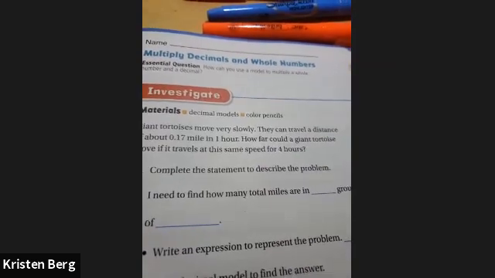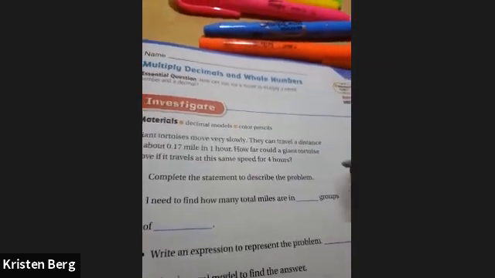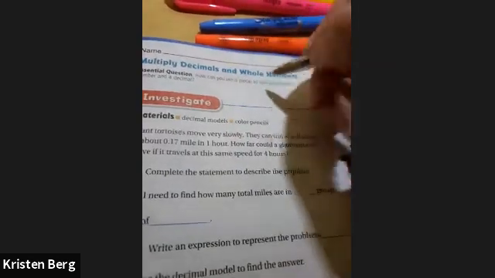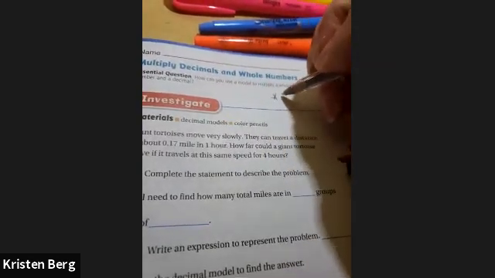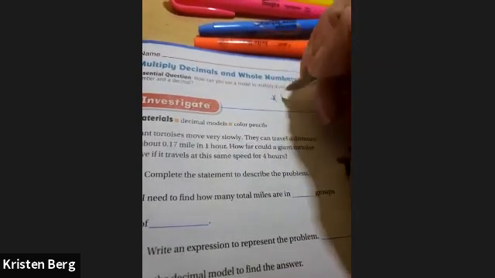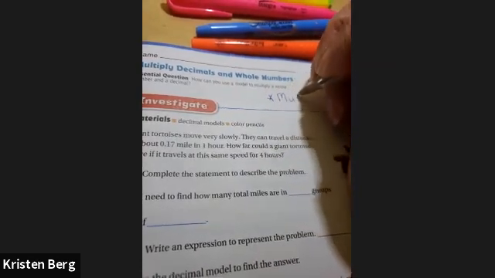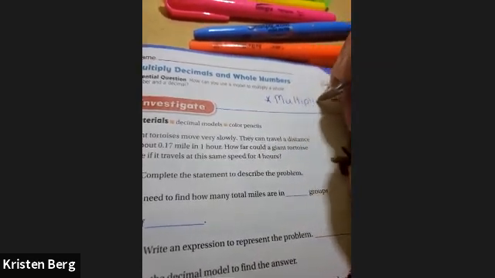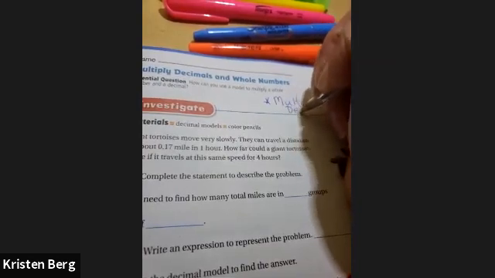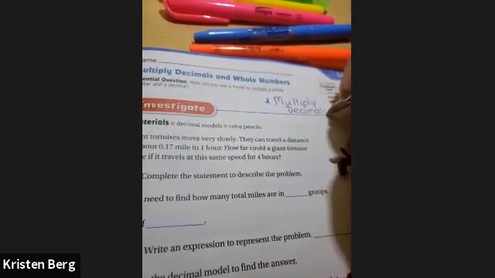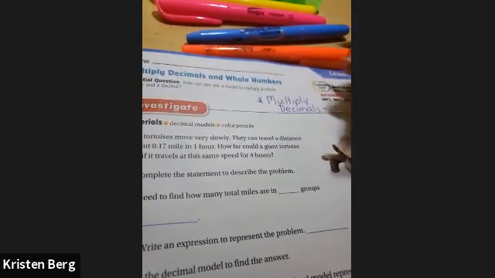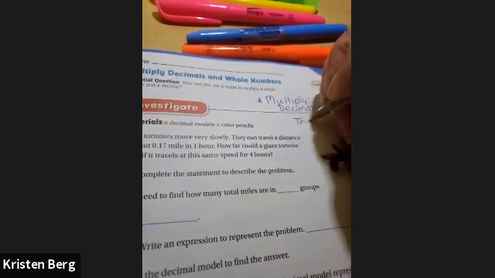Now, when we're actually going to be multiplying decimals, sometimes kids understand better with the modeling, and some people don't. So I'm going to be showing you a little bit of both. But the one thing that I do want you guys to know is that when you multiply decimals, the decimals don't need to be lined up.